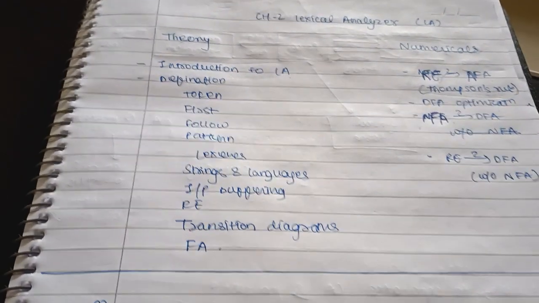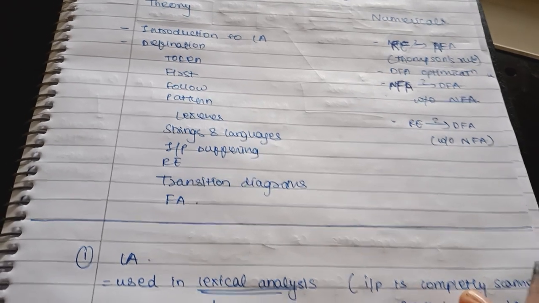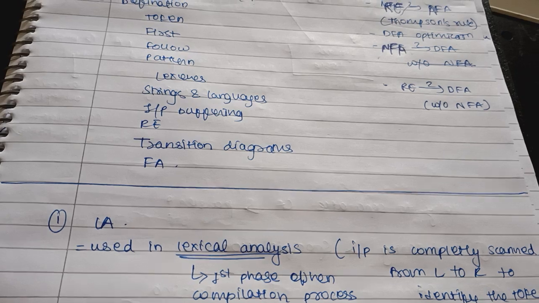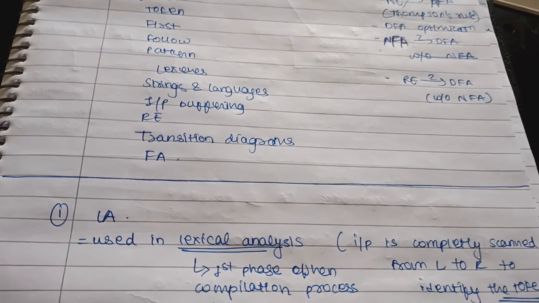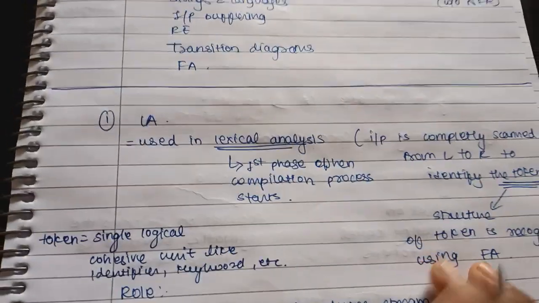For today's session, we'll be covering the introduction to lexical analysis, the roles and functions of the lexical analyzer, and some important definitions related to tokens, lexemes, and patterns. And then we'll see the input buffering. Let's first start with the lexical analyzer.